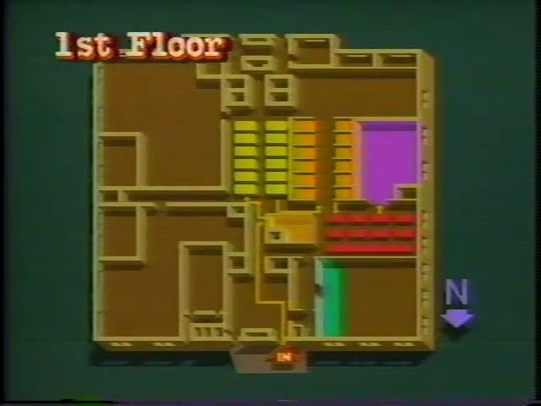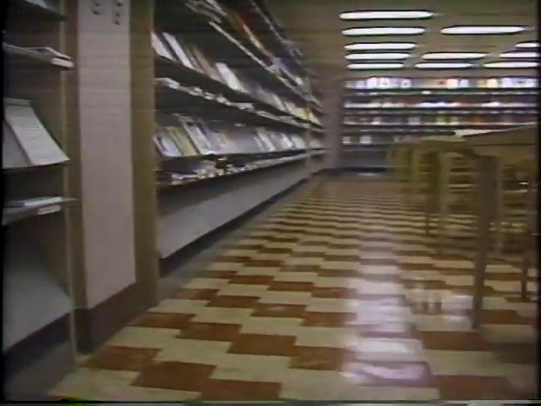Also on the first floor is the current periodicals room. Current issues of approximately 6,000 magazines and journals are shelved here. They're organized alphabetically by the title of the journal. So, that's a brief overview of the library's first floor. Generally, that's the place where your search for information will begin.